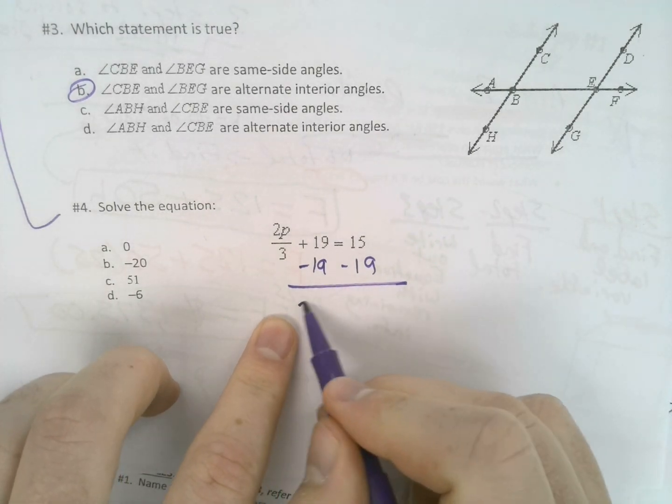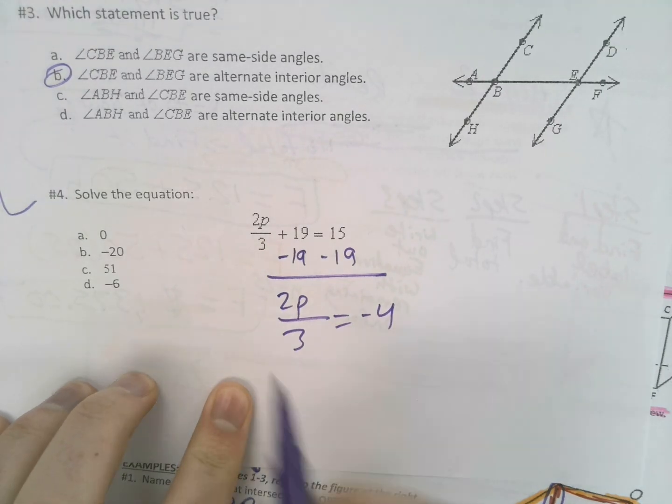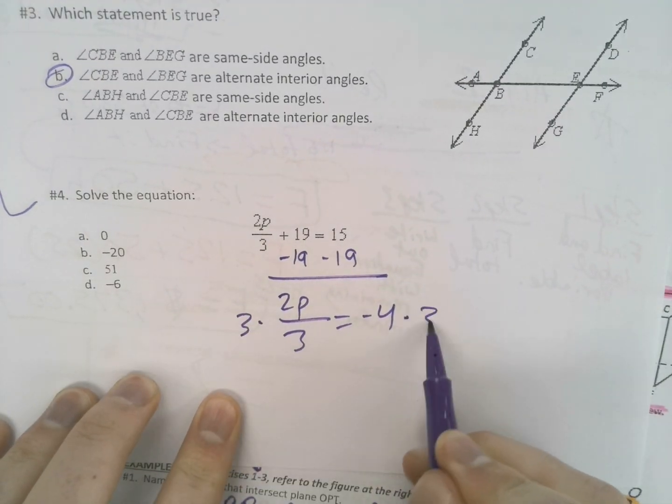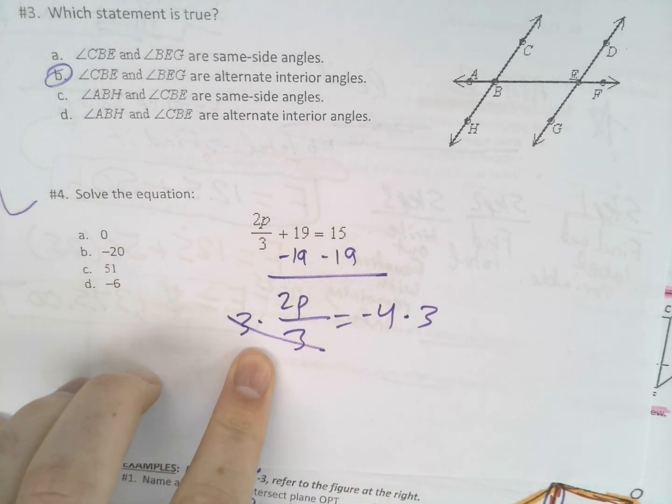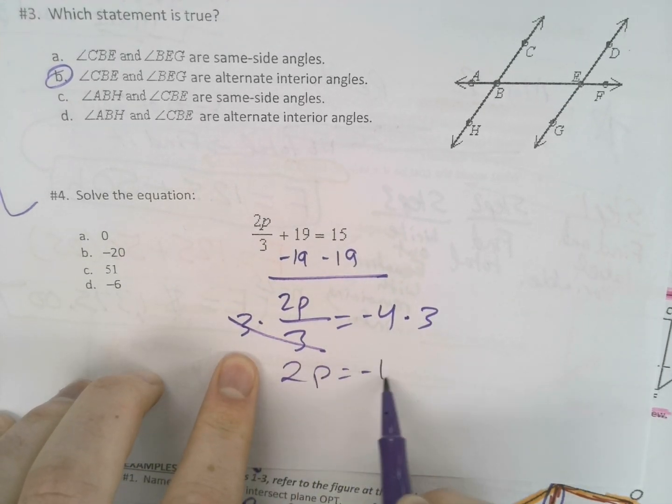And then that equals 2p over 3 to the negative 4. Yep. And then you multiply by 3 on both sides. I love it. If you have a fraction, the way we destroy that fraction is by multiplying by the denominator. Yep. And the 2p.